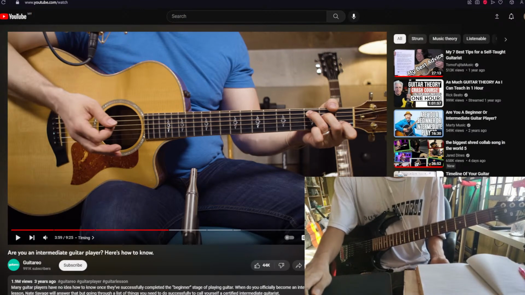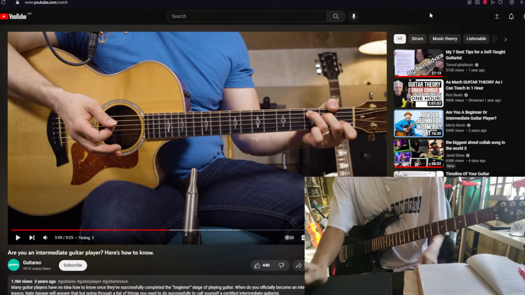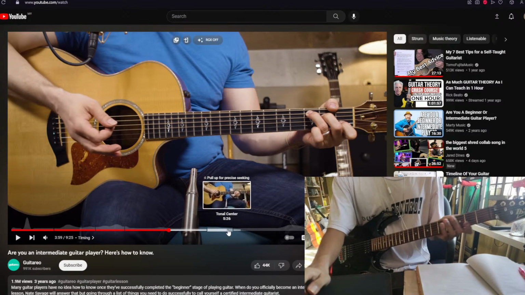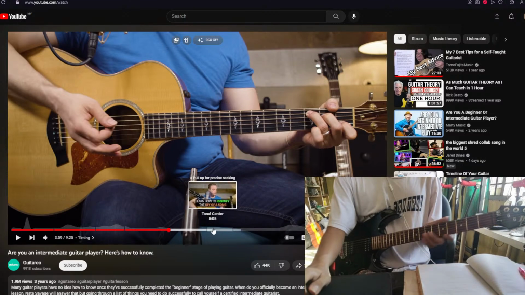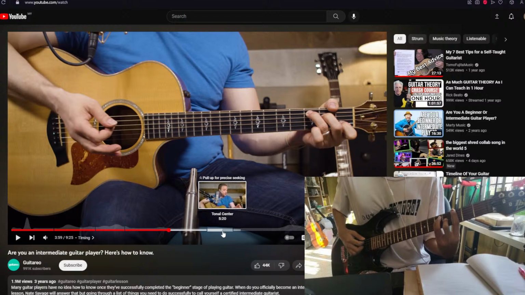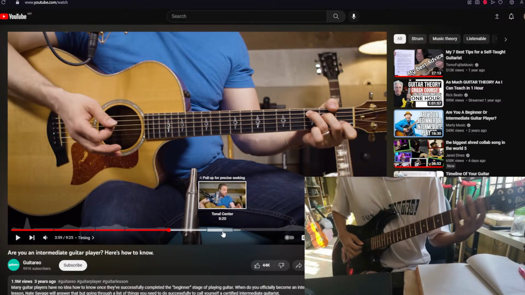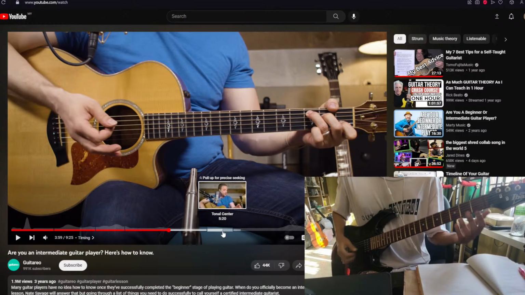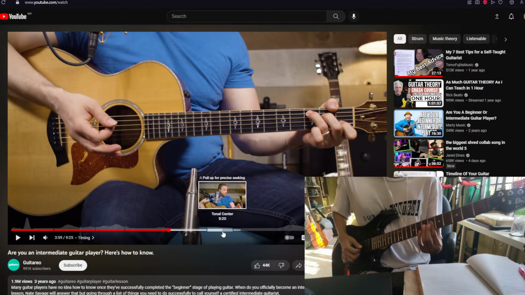General understanding of tempo, and then you need to have a grasp of what note is what note. So if I pick this, I need to know what note this is.